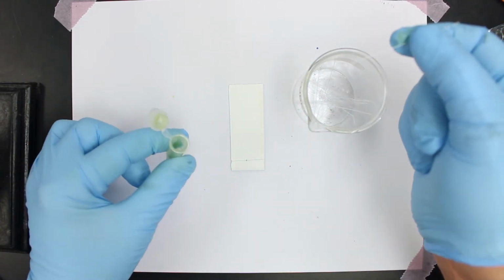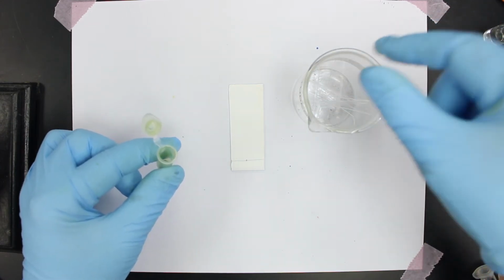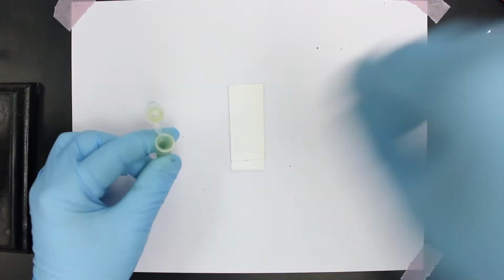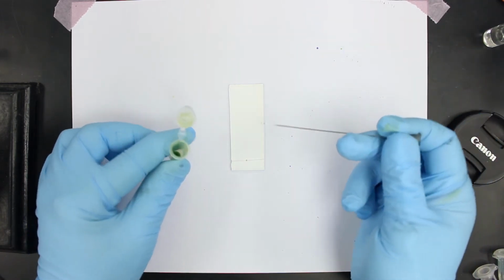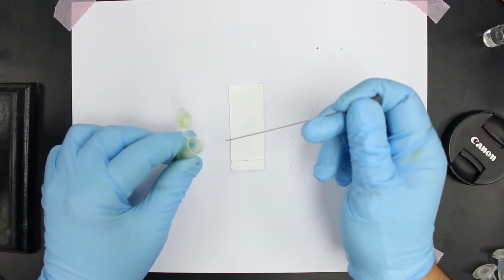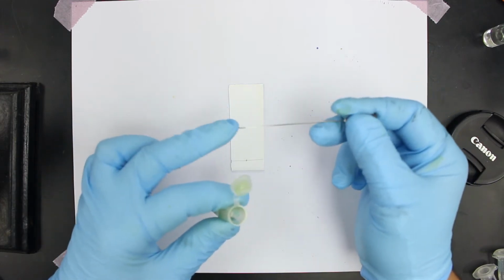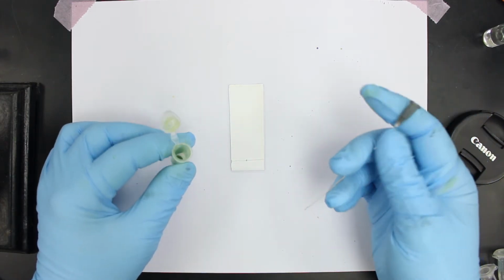Now these are a little fragile and I always tend to break them. So instead, I'm going to use a very thin needle, which I have cut the tip off of. This is referred to as a spotter. Some spotters are metal like this one, but you can also use glass spotters.